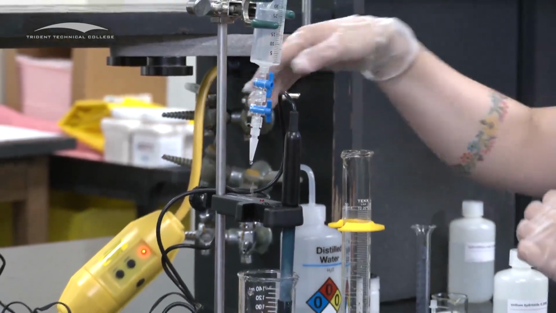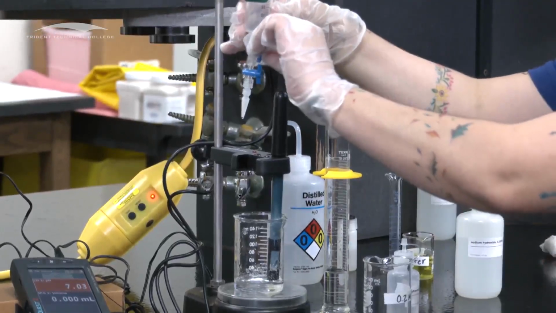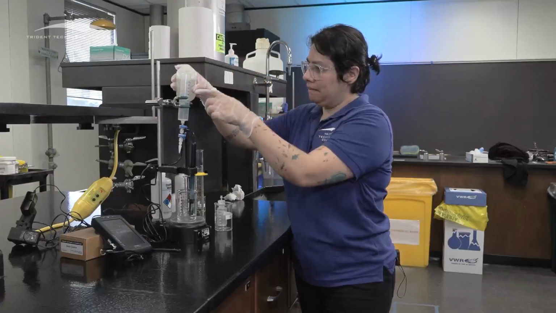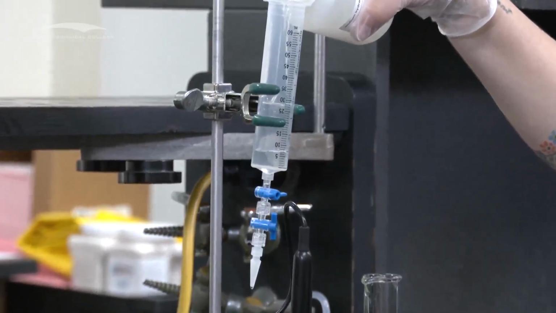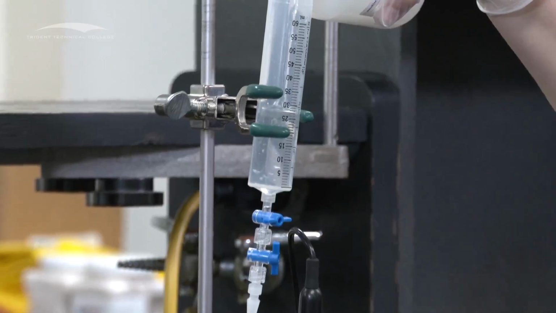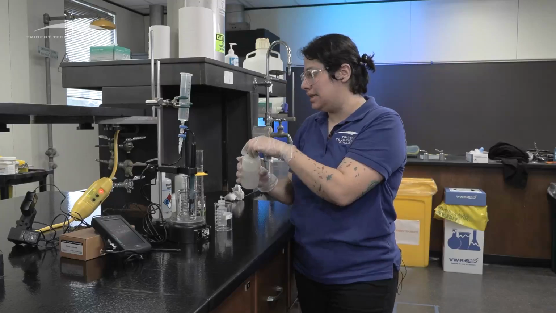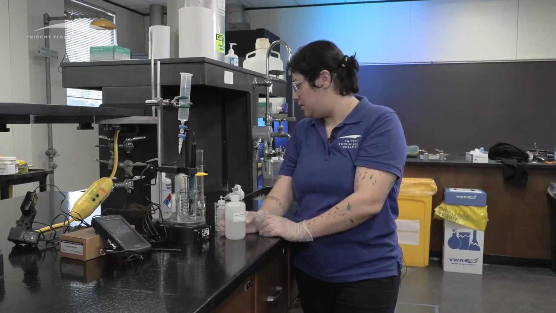Ideally, you don't want to move your flow rate if you can. There you go. All right, so I'm going to close it and then refill it with sodium hydroxide. Make sure, double check that it is sodium hydroxide. Remember that the sodium hydroxide and the hydrochloric acid look exactly the same. They're both colorless liquids, and the bottles look exactly the same. So I want to make sure that it says sodium hydroxide on it.